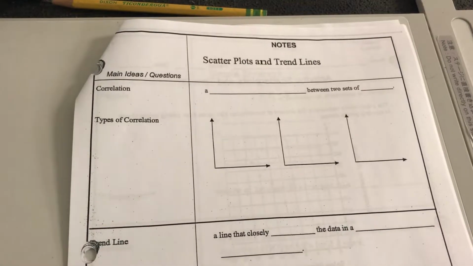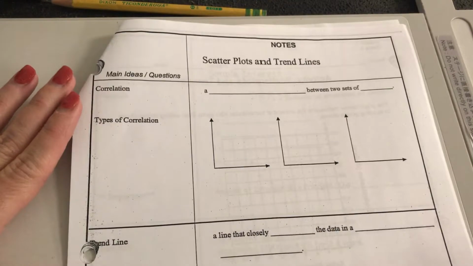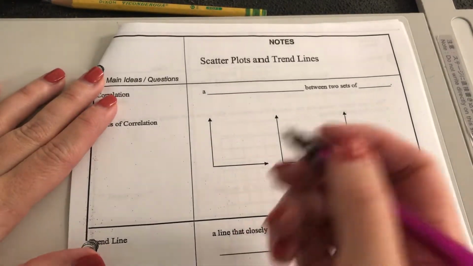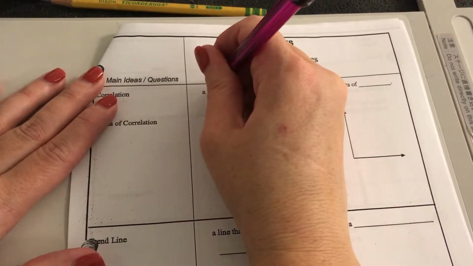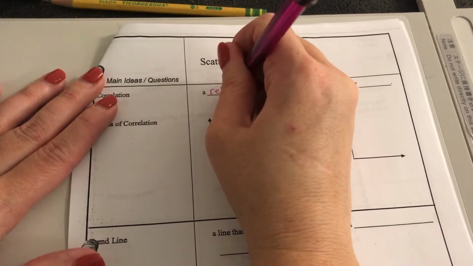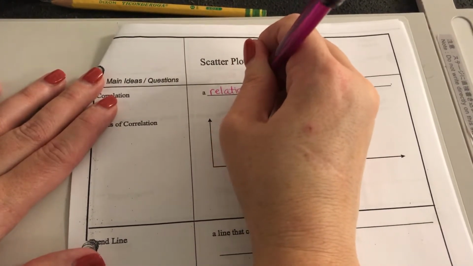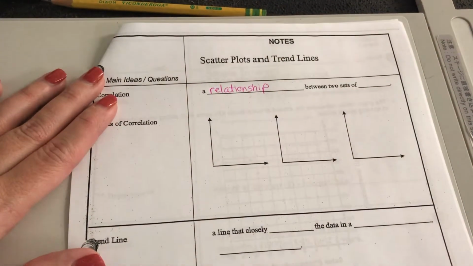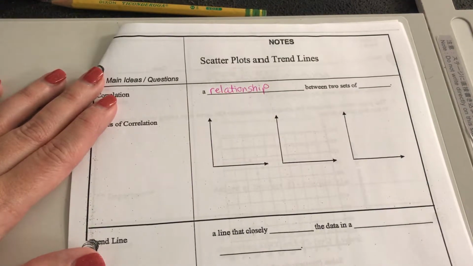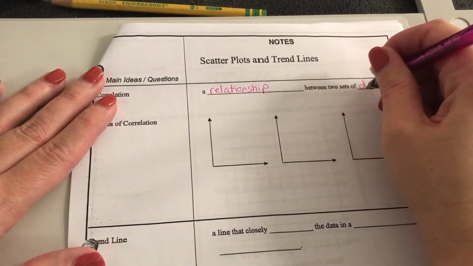Today's lesson is over scatter plots and trend lines. The first thing we need to learn about is what is a correlation. A correlation is a relationship between two sets of data.